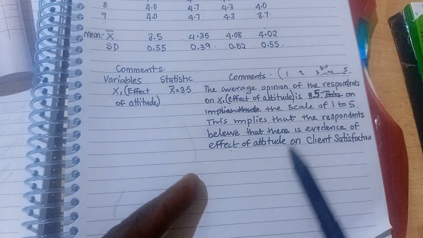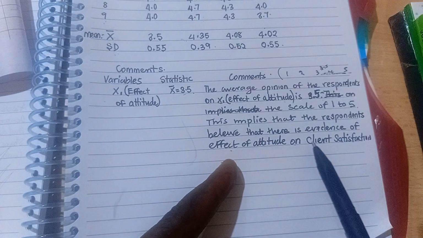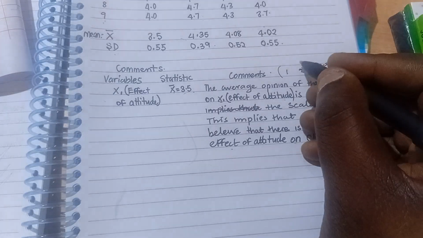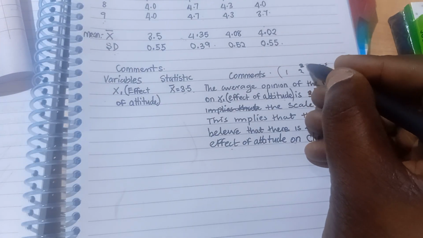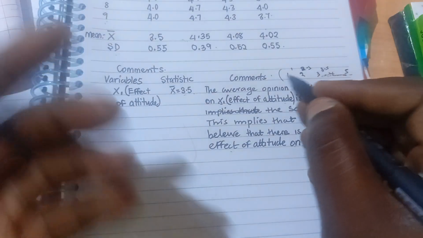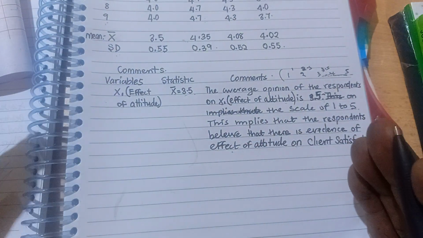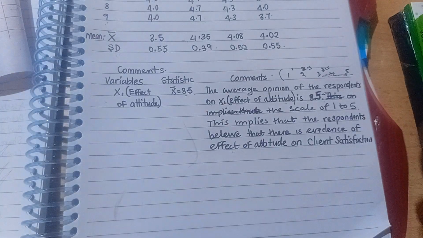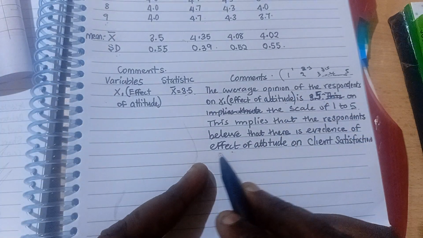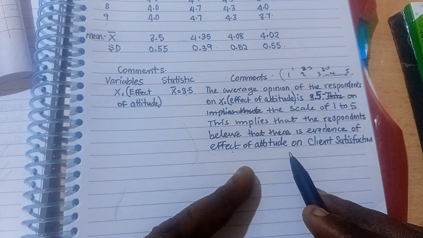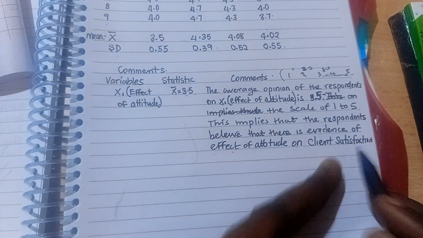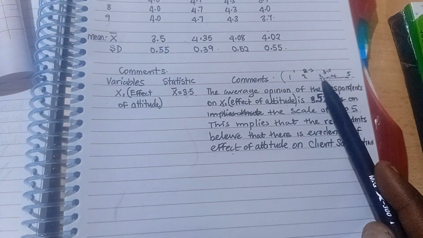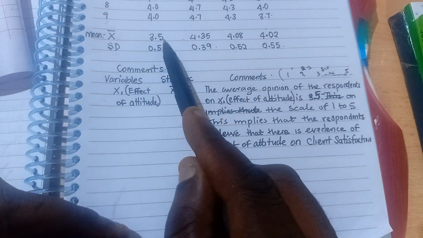But if otherwise, it means they do not believe that there is evidence of effect of attitude. Supposing we have something like 2.5, or 1, or very close to 1, it means the average respondents do not believe that effect of attitude will affect client's satisfaction. But since this one is now 3.5, that's the average opinion.